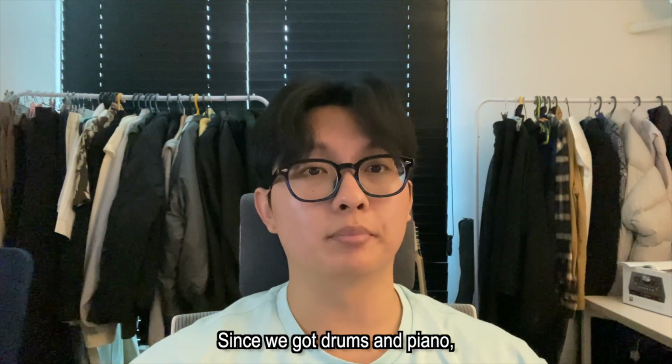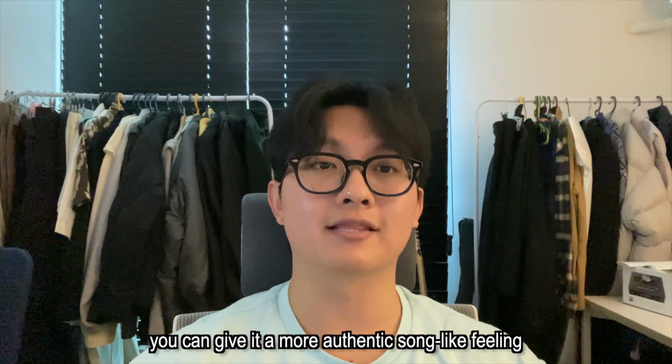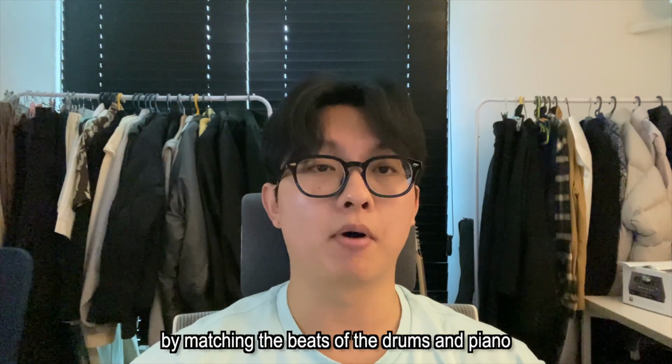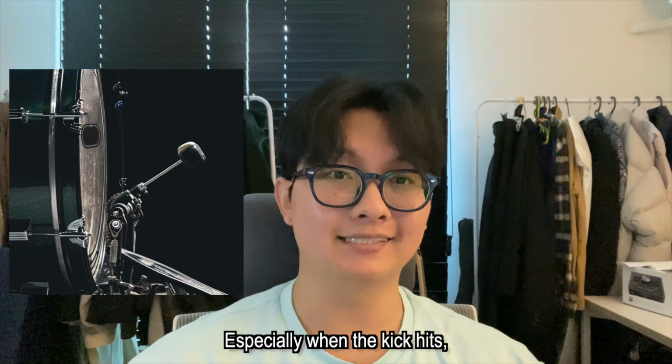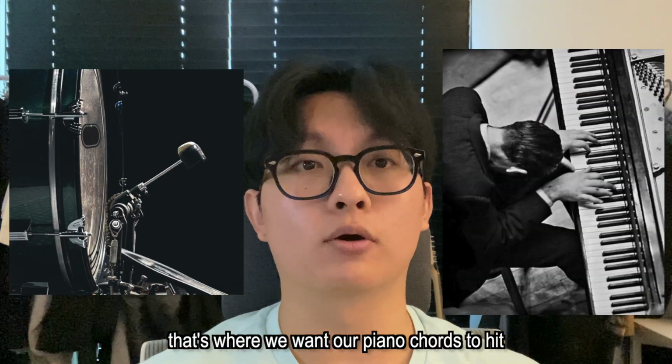Since we got drums and piano, you can give it a more authentic song-like feeling by matching the beats of drums and piano. Especially when the kick hits, that's where we want our piano chords to hit.